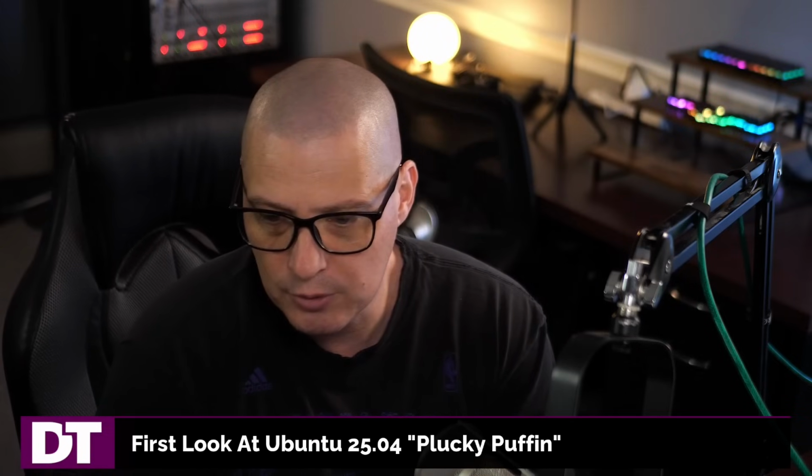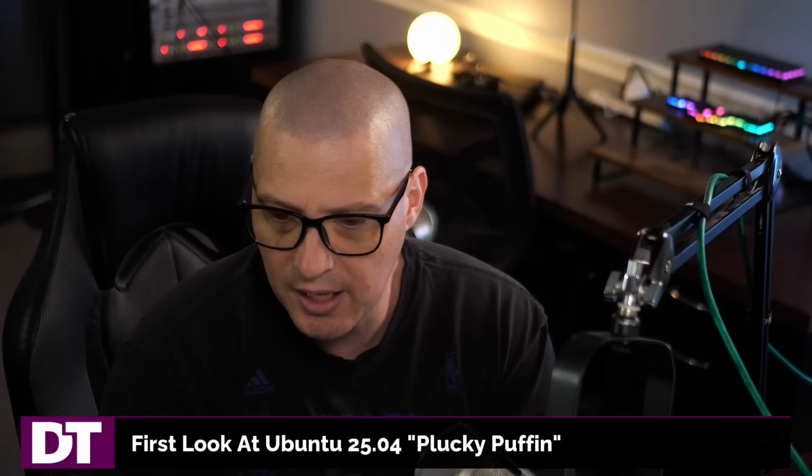Ubuntu just released a brand new version, 25.04, codenamed Plucky Puffin. Now I'm going to go ahead and take a quick first look at 25.04. I've already grabbed the ISO. I'm going to run through a quick installation and first look inside a virtual machine.